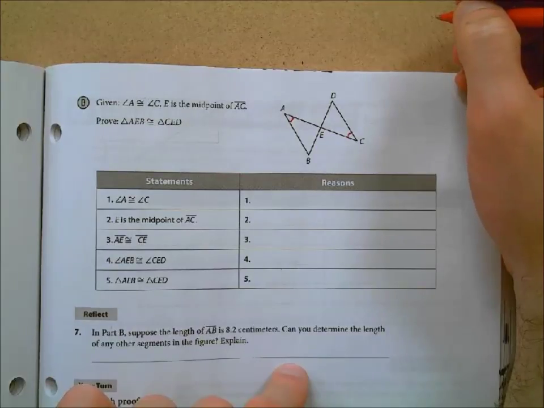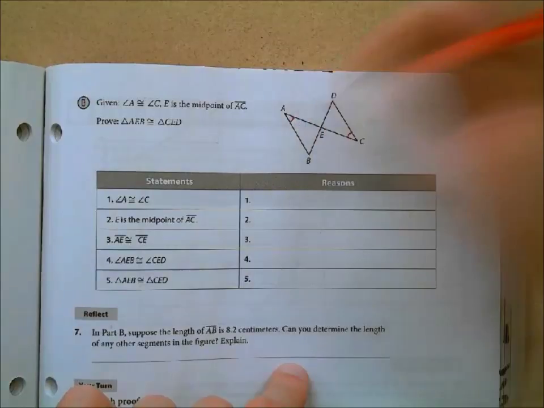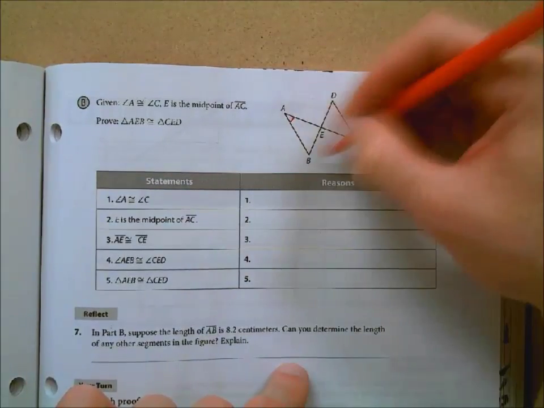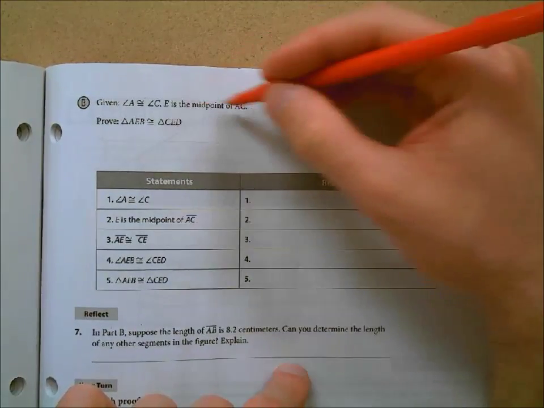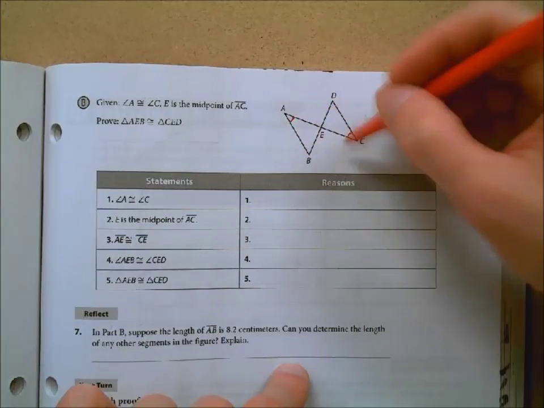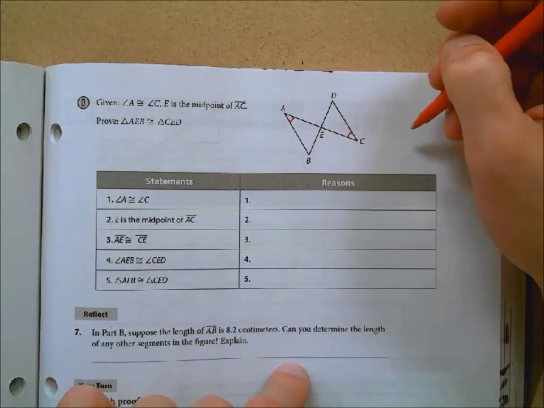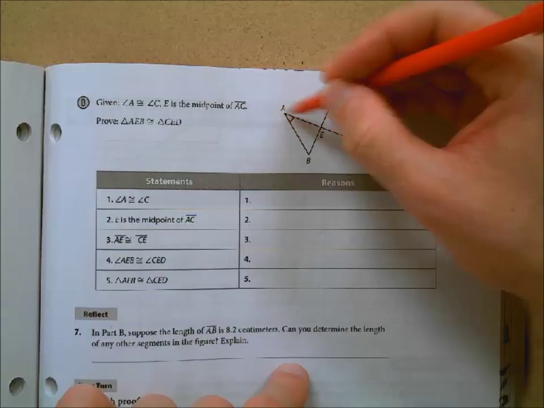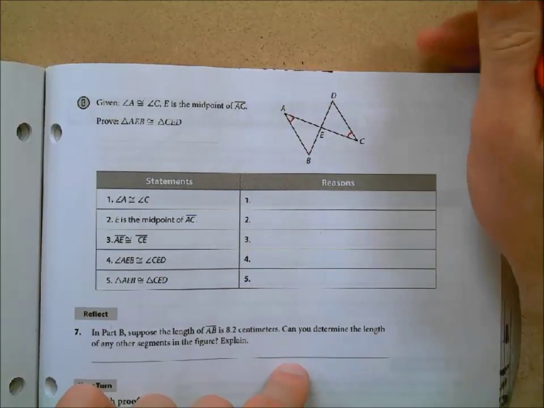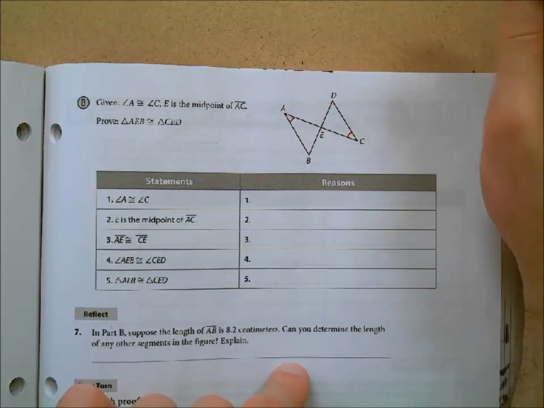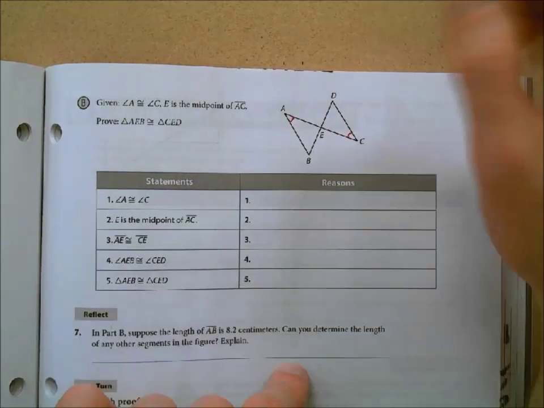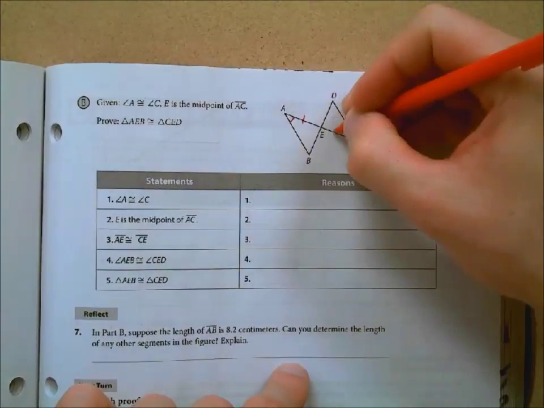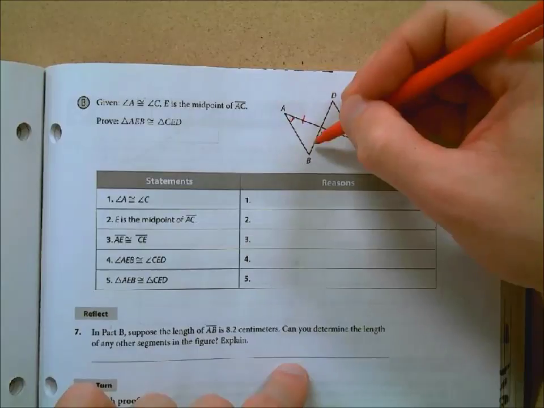Okay. E is the midpoint of segment AC. How should I show that? What congruence then do we have? If E is the midpoint of segment AC, what can I mark congruent here or equal in measure? Jake? A, E, and C. Exactly right. Can I go ahead and mark EB congruent to ED?